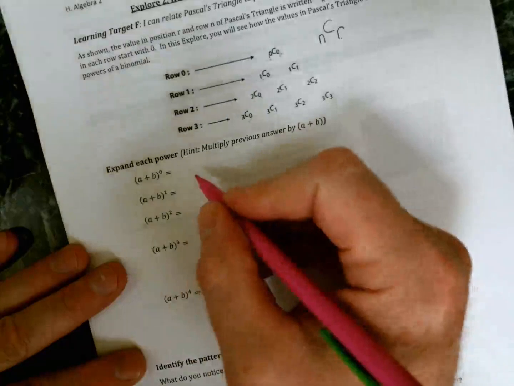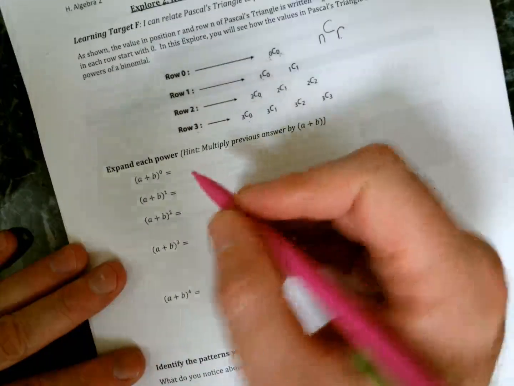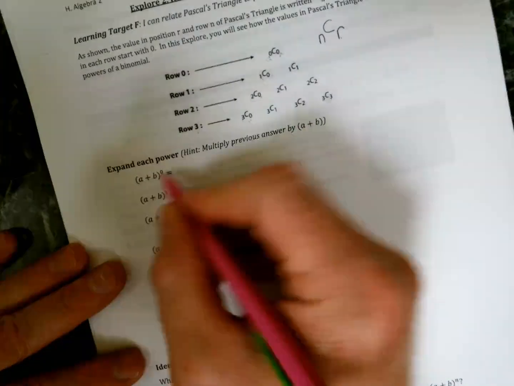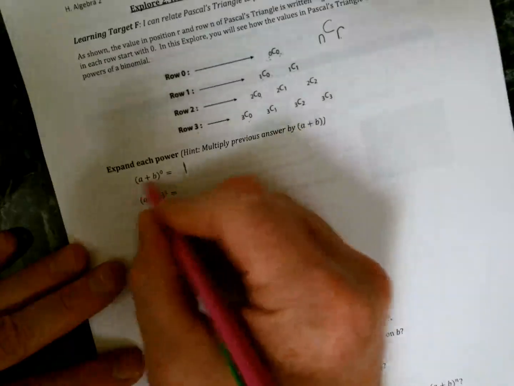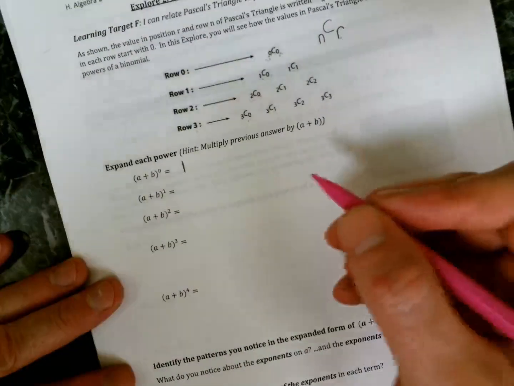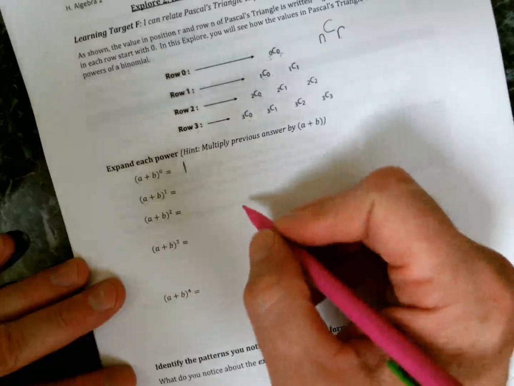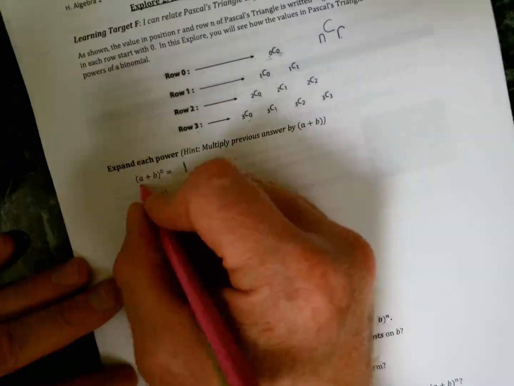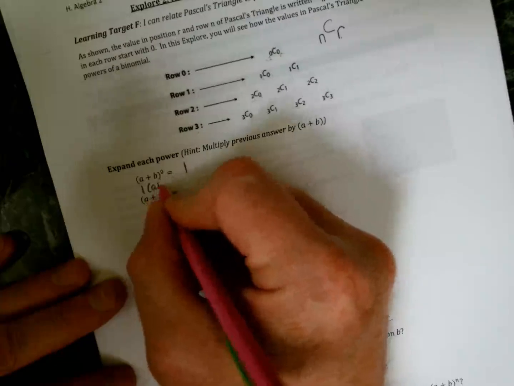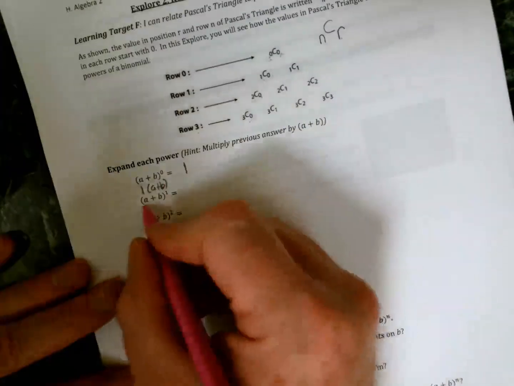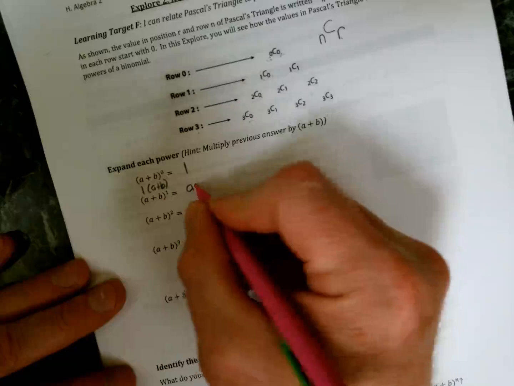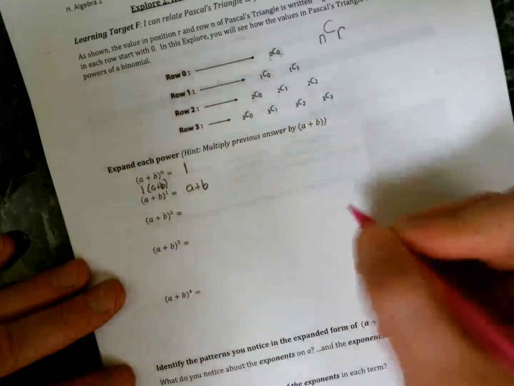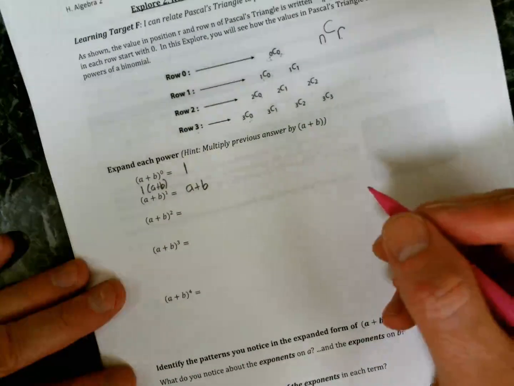All right. And let's expand these. Anything to the 0 power is 1. So a plus b, just a generic binomial, to the 0 power is 1. Well, in order to get it to the first power, I can take the 0 power and multiply it by the next power. Well, a plus b to the first power is obviously just a plus b. I said a plus 1, sorry.